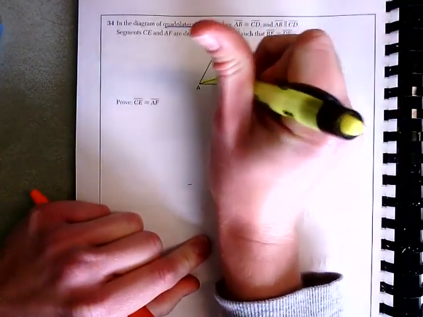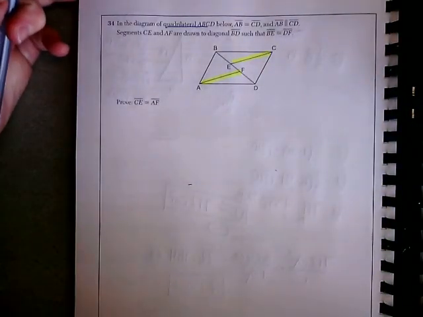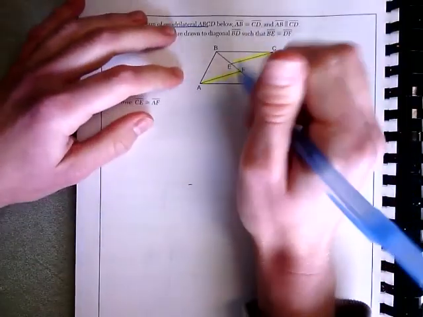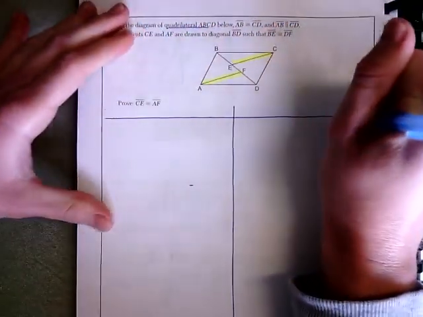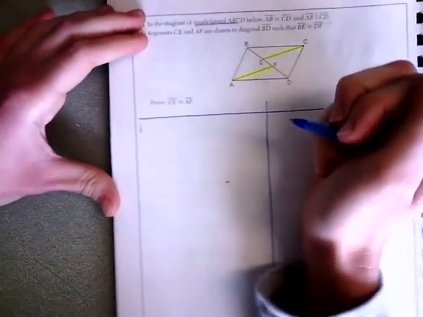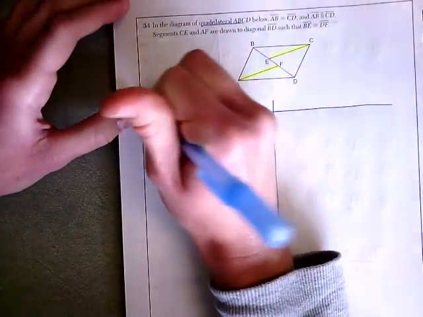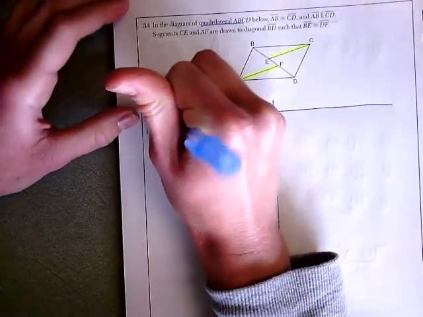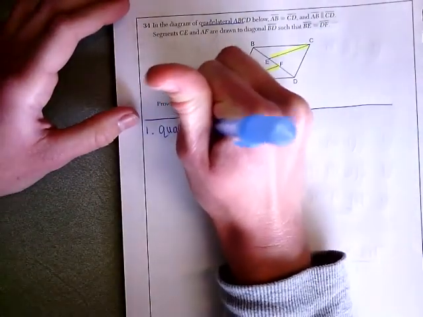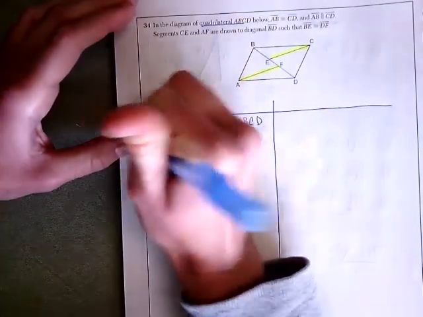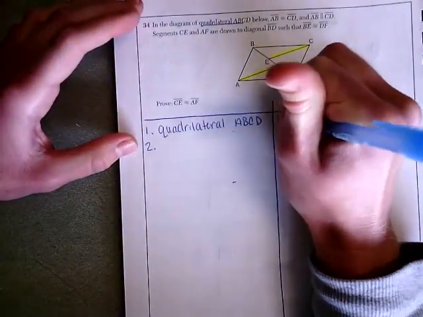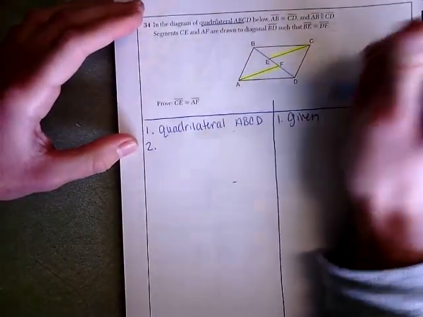Okay, so we want to prove these two things congruent. Now, first and foremost, remember, when we do a proof, we want to start off by stating our givens. So first given is quadrilateral ABCD. And you actually have to write the word givens.